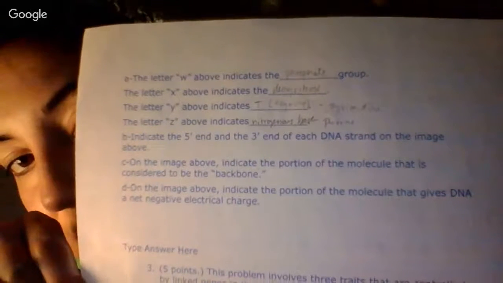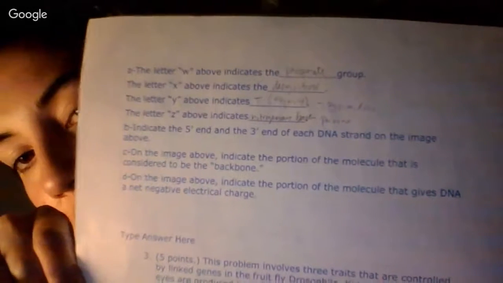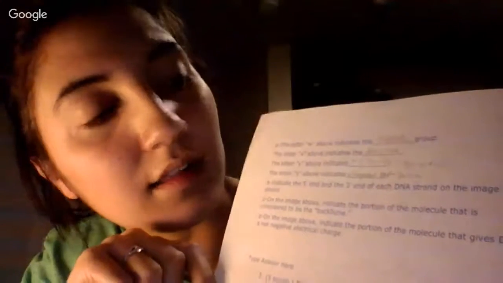So for number 2, part A, it indicates several letters and asks you which is which. It asks what W represents, and that's the phosphate groups. X is represented by the deoxyribose group, and we know it's deoxyribose because there are thymines, which are only present in DNA, not in RNA.